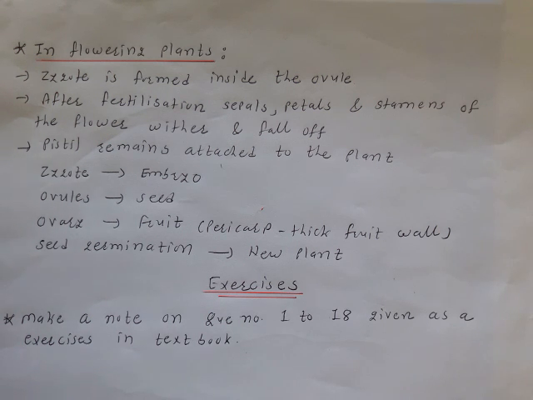Three types of events: pre-fertilization, fertilization and post-fertilization events.